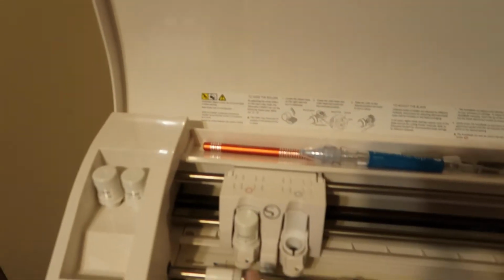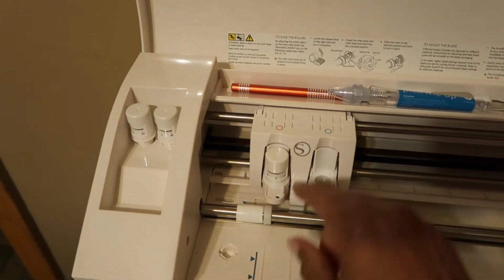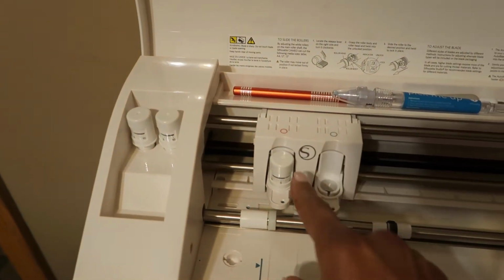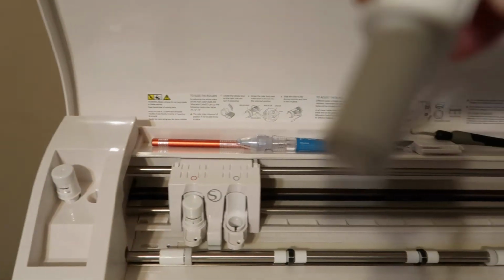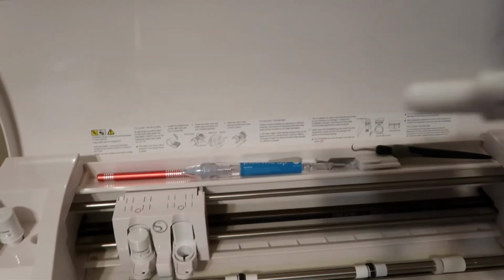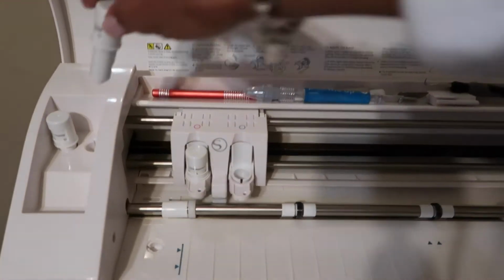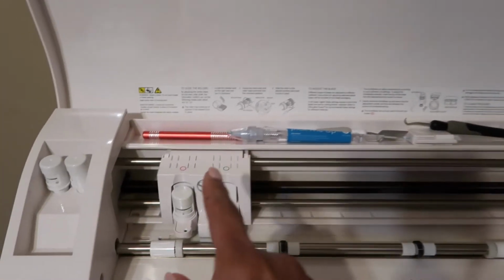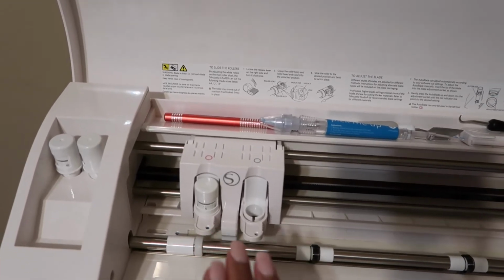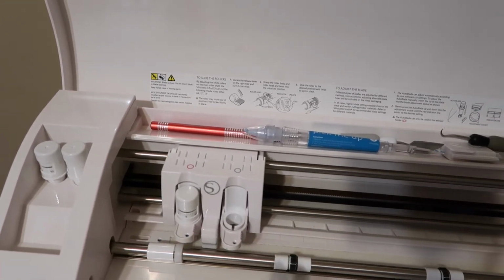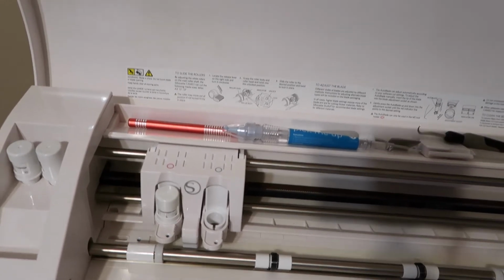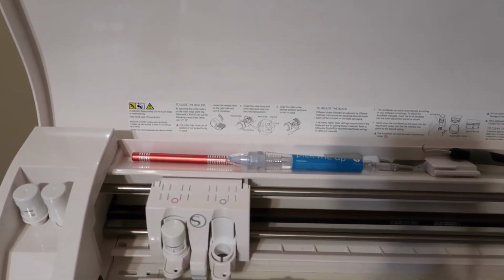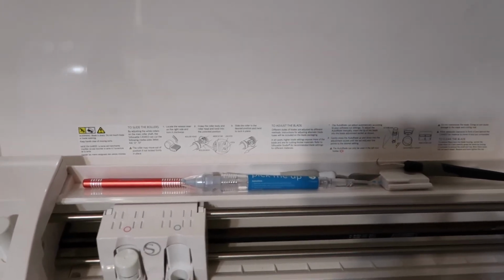Right here is actually the cutting tool. You have different blades. So I have some extra blades right here, and they're set. And you don't have to set anything. The system sets everything for you. So once you hit cut, you will hear a clicking in here. And the clicking is setting the blade at what blade cut it needs to be at for different items.